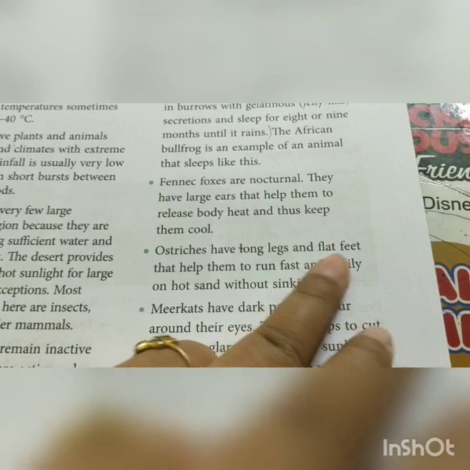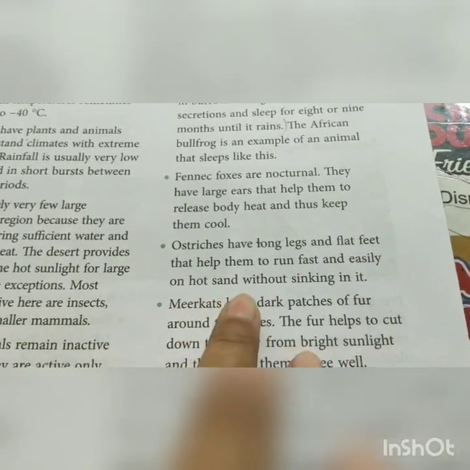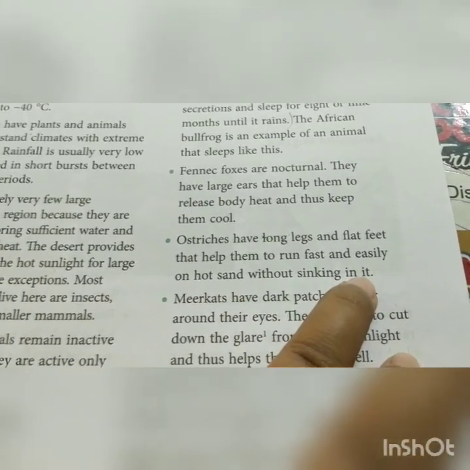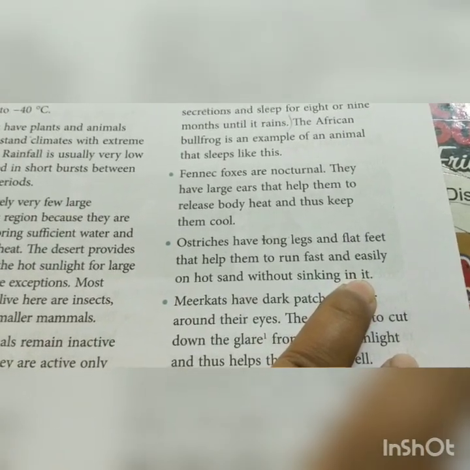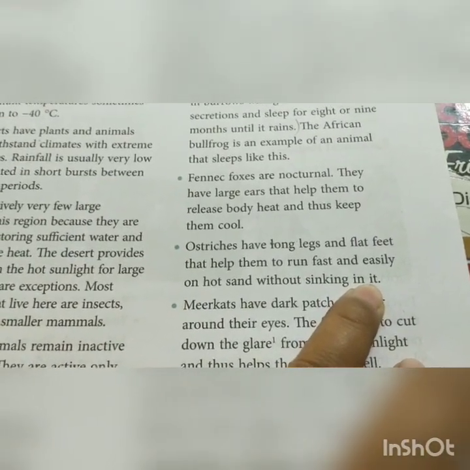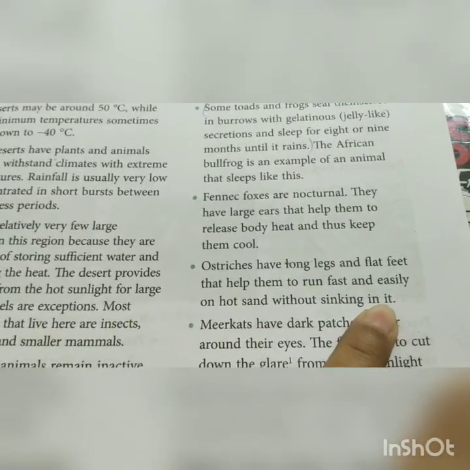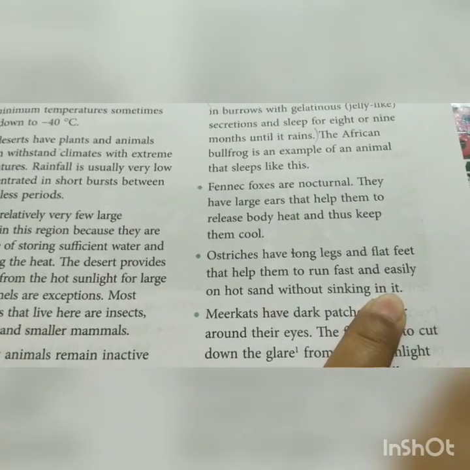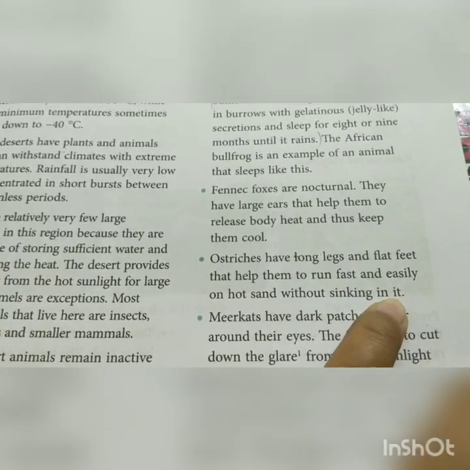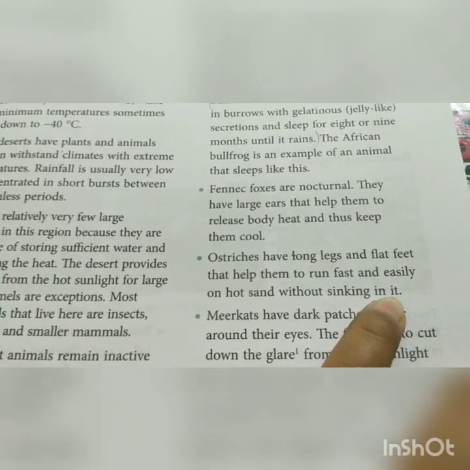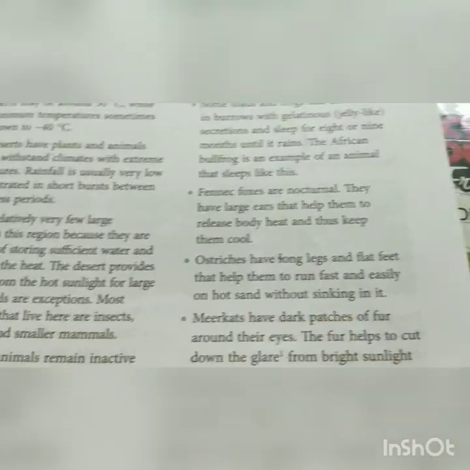Ostriches have long legs and flat feet that help them to run fast and easily on hot sand without sinking in it. So ostriches have very long legs with flat feet that help them to run very fast on the sand, because during the daytime the sand is very hot, so it is very difficult for other animals or human beings to walk on that. But ostriches have long, flat feet that help them to run very fast on the hot sand without sinking in it.